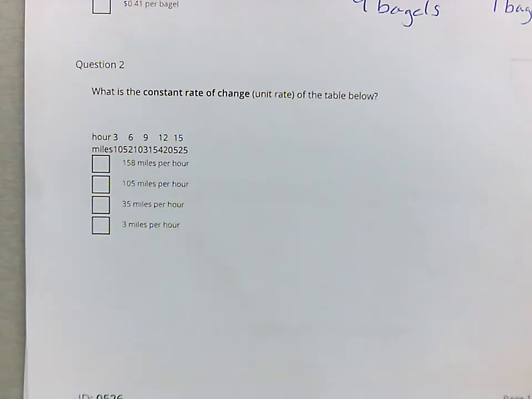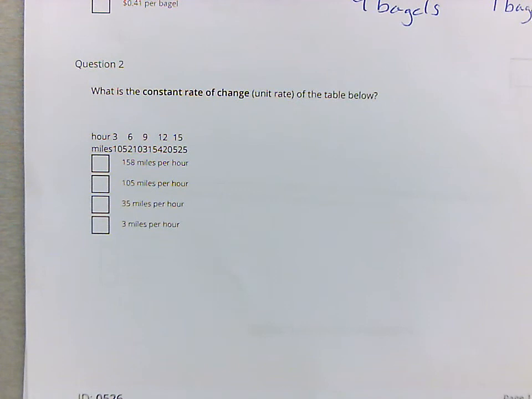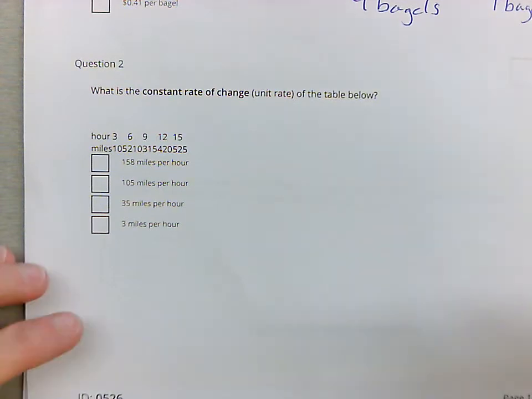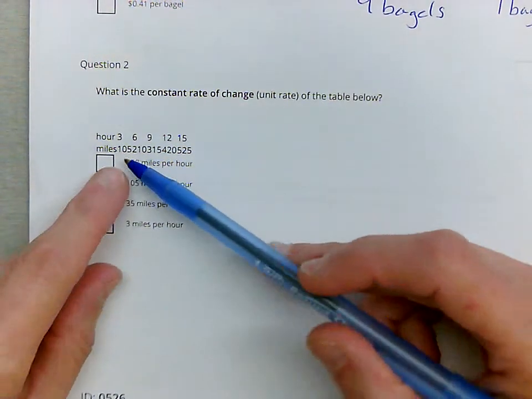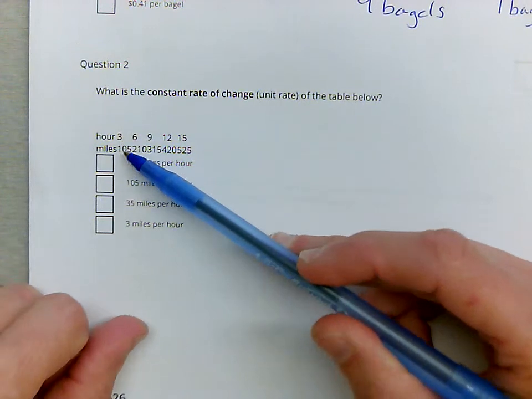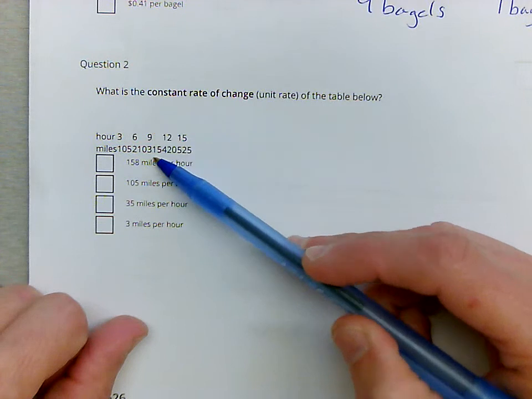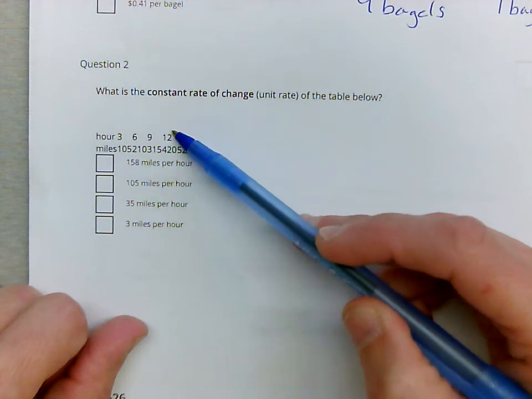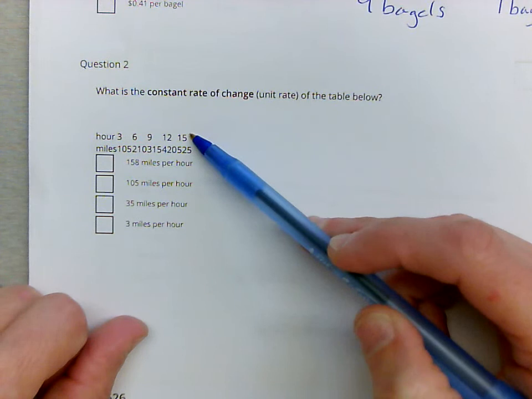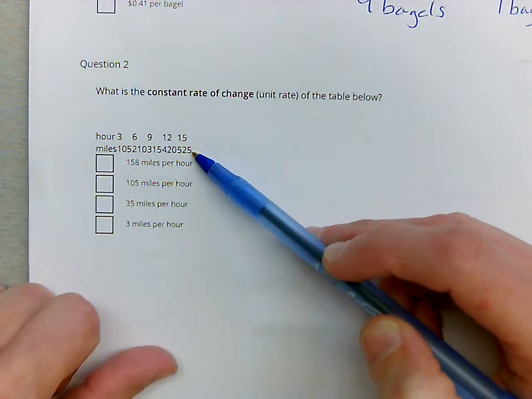Okay, number 2. What is the constant rate of change, the unit rate of the table below? Constant rate of change means the same thing as unit rate. We talked about that in chapter 1. It's just a different vocabulary for it, but they both mean the same thing. Now it's in table form. What you see is in 3 hours, 105 miles, in 6 hours, 210, in 9 hours, 315 miles, 12 hours, 420 miles, and 15 hours, 525 miles.